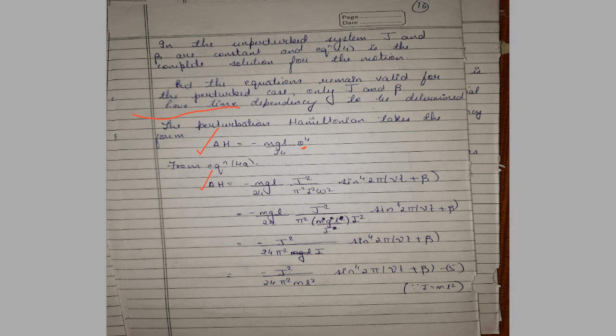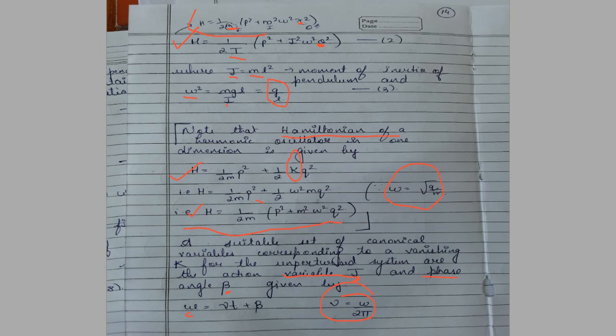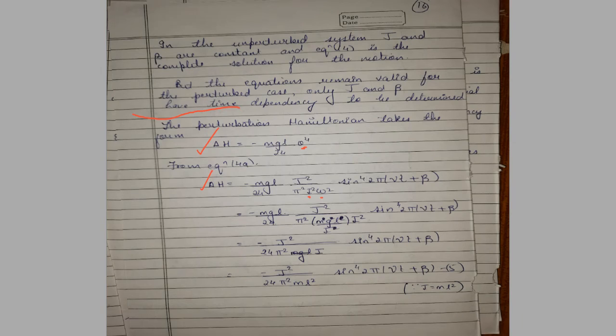After you get this equation, things will get easy because you know the value of I and you know the value of omega square. I have already told you, if you don't know, you should remember it now. The moment of inertia is given by m l square, and omega square is given by g by l. When you put these values and solve this equation, it's easy, just a few cancellations, and finally you will reach this equation, that is minus J square upon 24 pi square m l square sine 4 of 2 pi nu t plus beta. This would be the value of delta H, that is the perturbed Hamiltonian.